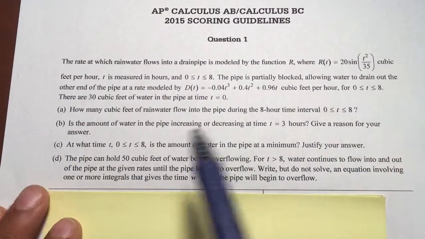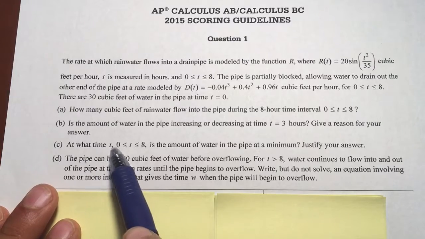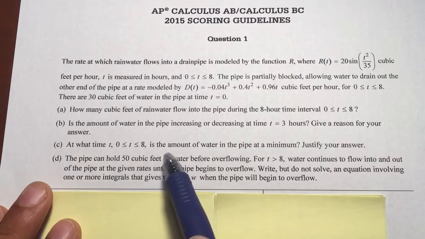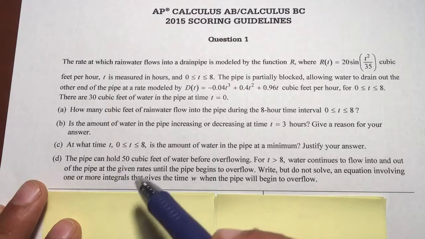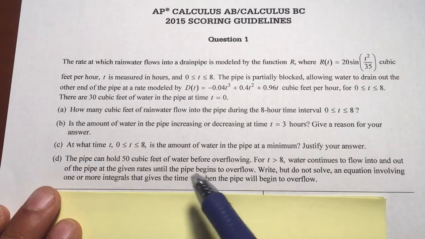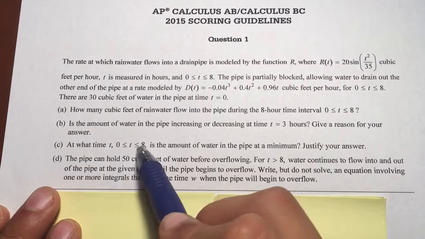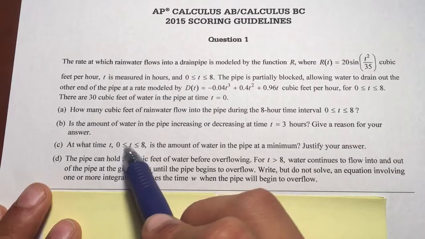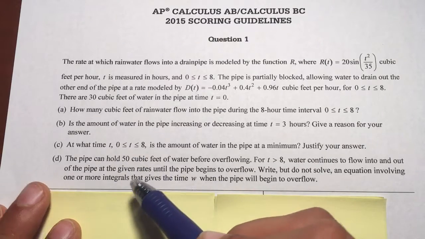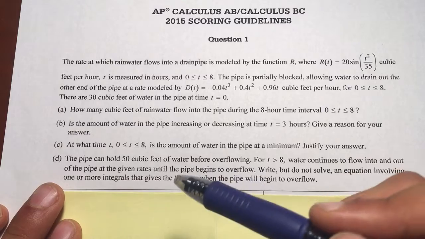It's asking for the times between 0 and 8 where the amount of water is a minimum, right? And in this case, we're going to solve for t, at what time. The fact that this is closed parentheses, underlined between this inequality or equality, tells us that we're going to use a t-chart method.